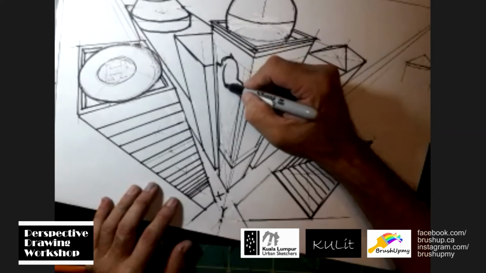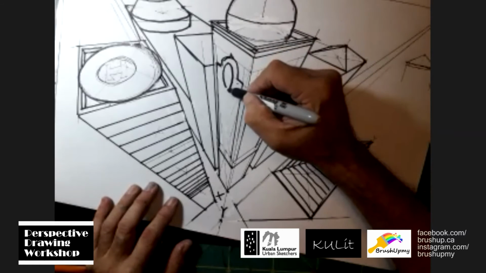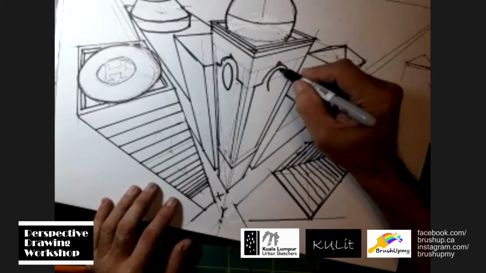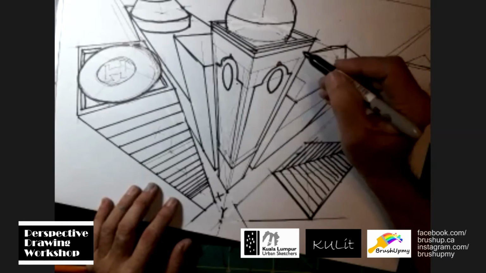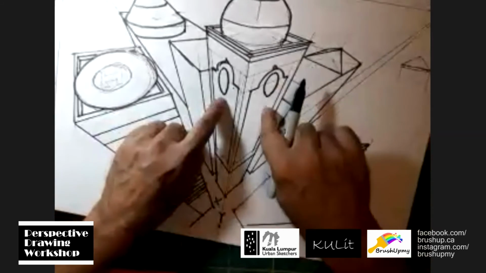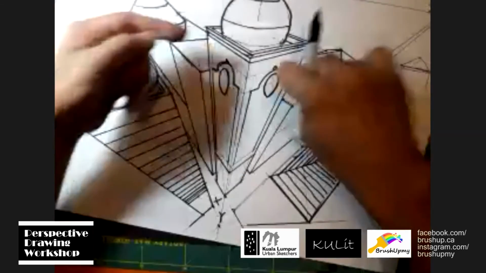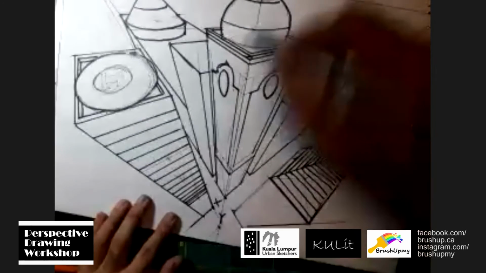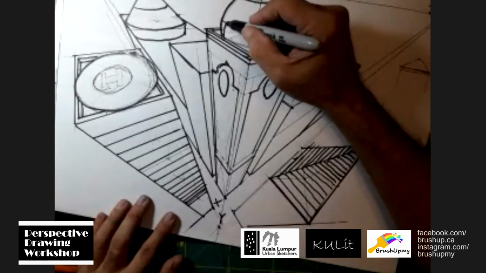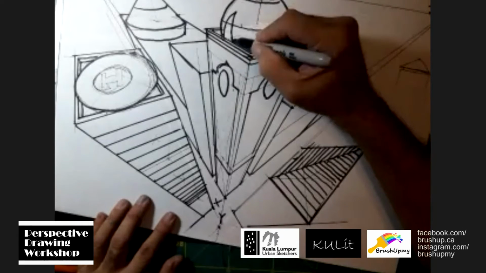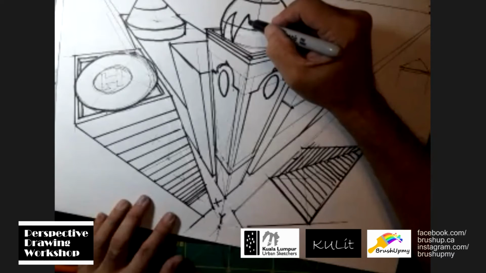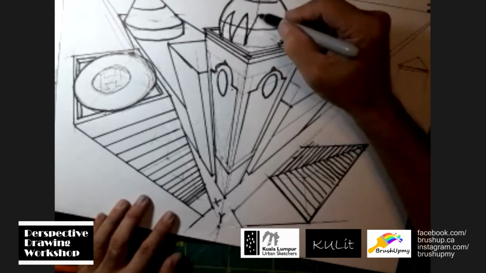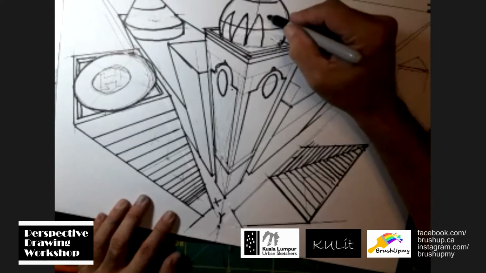Let me just add things. This whole thing we are doing is just to give you guys a feel of what perspective is all about. Then I'm going to add in elements like this. It could look like a clock tower. And if you add in details at the end of the day, you're going to get some very interesting shapes. For instance, this is something you can do on the mosque, the dome, just to give you a sense of interest.